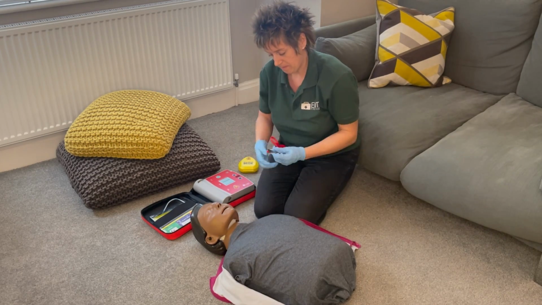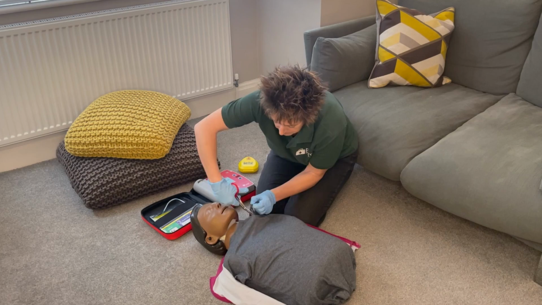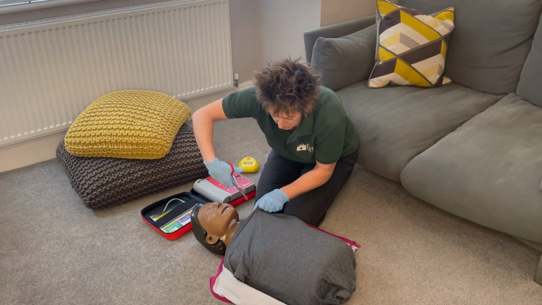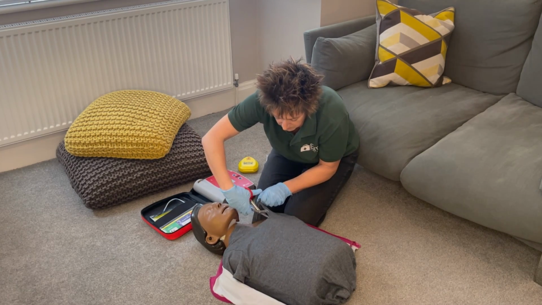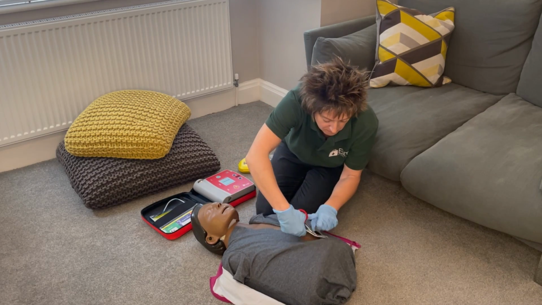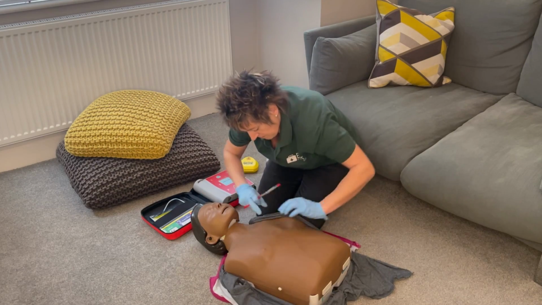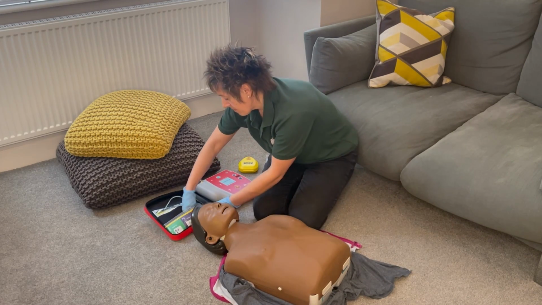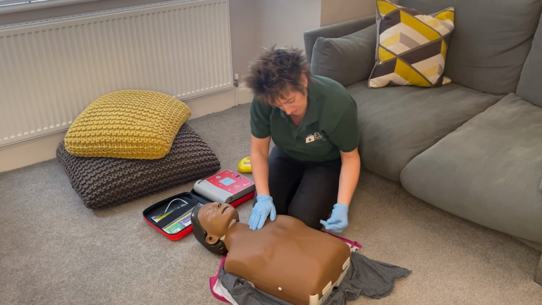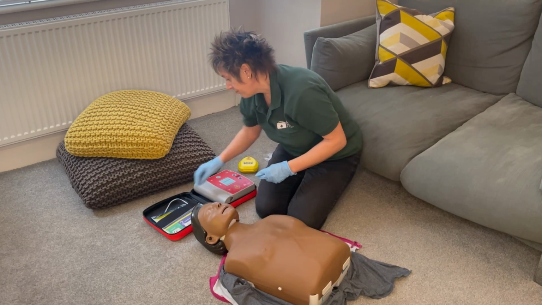So I'm going to unzip the jacket and then I'm going to use the scissors and place a cut at the top of the t-shirt. Might try and rip it. That doesn't work. I will then keep cutting all the way down. Remember, neck down to belly. I'll make sure that they're not hairy, and if they were hairy, I need to shave them where the pads would go. And maybe dry them if they're very clammy or sweaty.